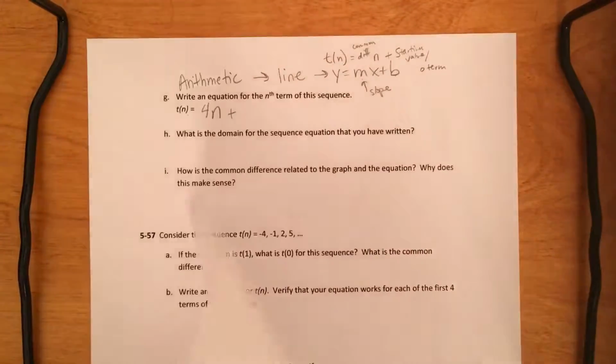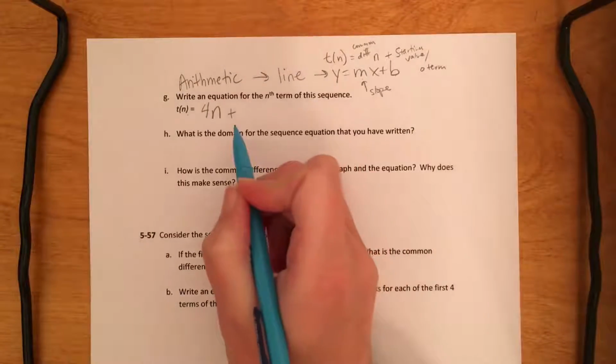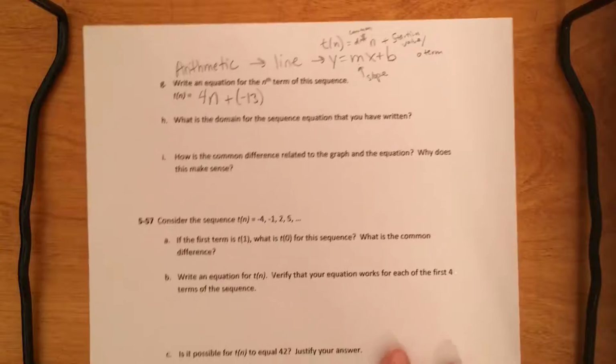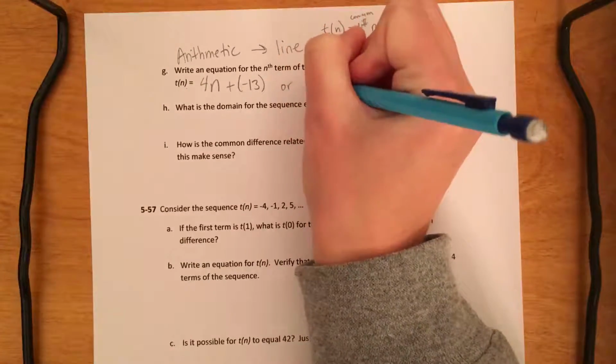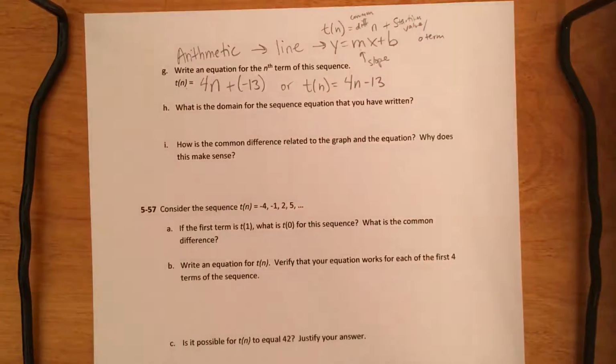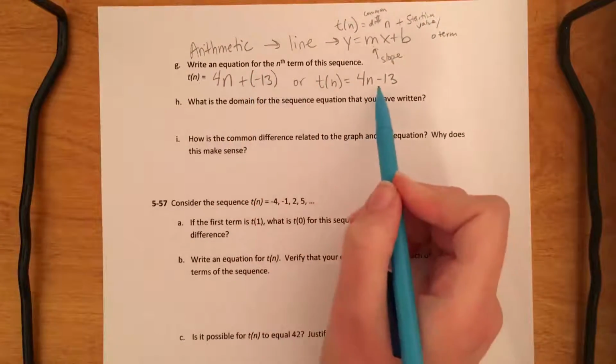So in our equation, we're going to write minus, or we can write plus negative 13. Or we can take away that plus sign and write it like this: T of n equals 4n minus 13. It's the same thing whether I have the plus negative or just the minus.